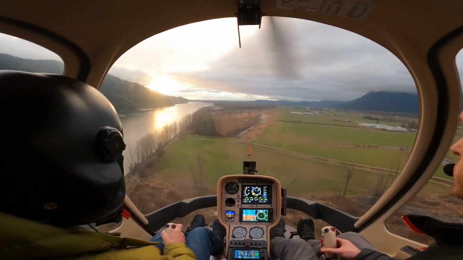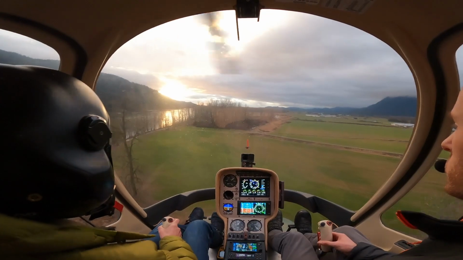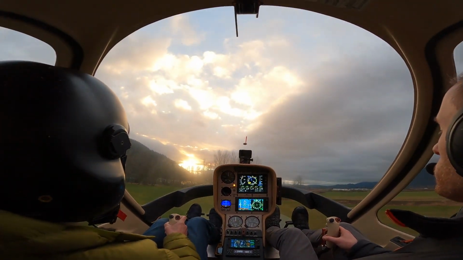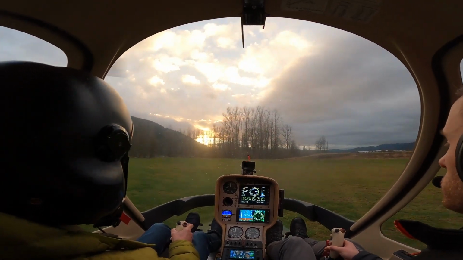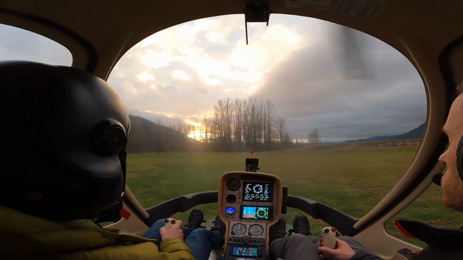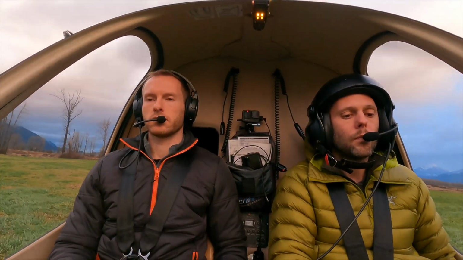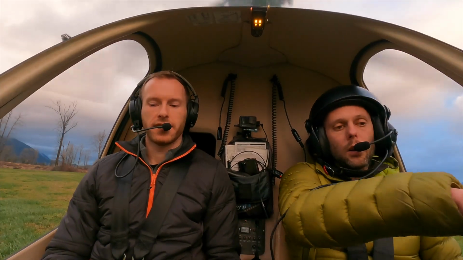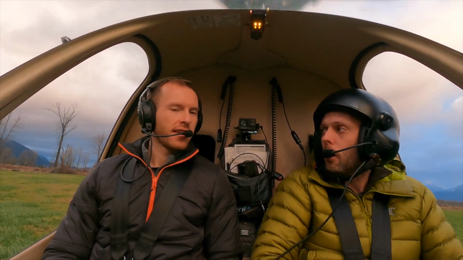Airspeed just up a little bit more here. By slowing it down, you have lots of time to look at the spot, really get a sense of how far you are from the spot.